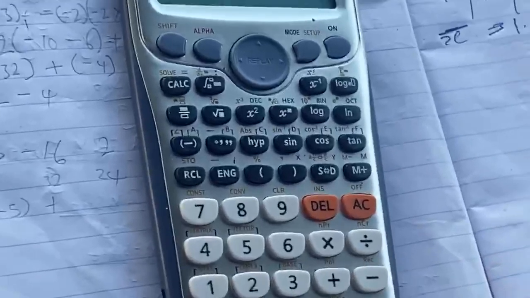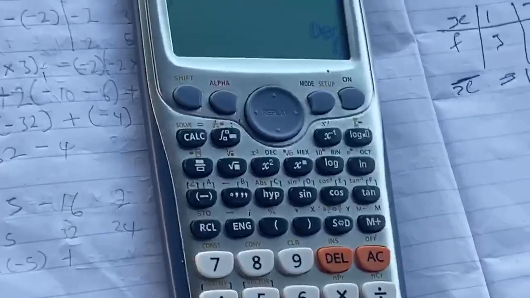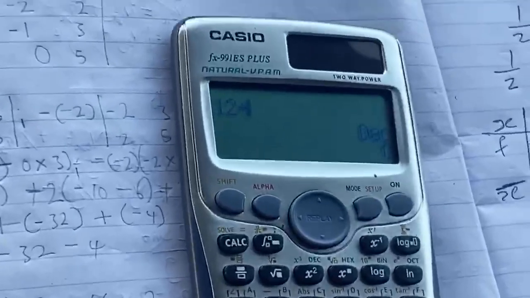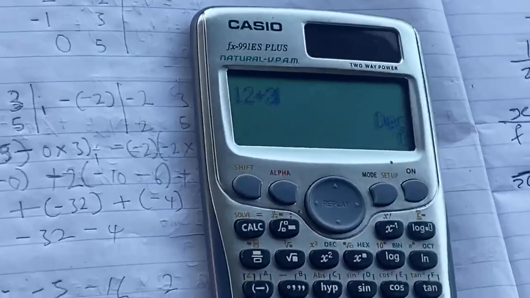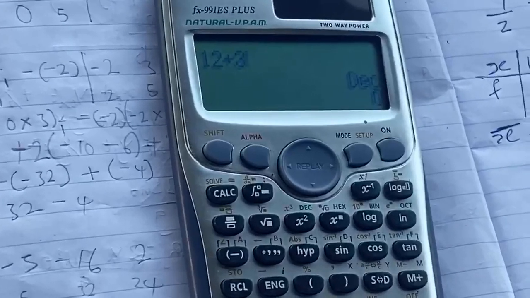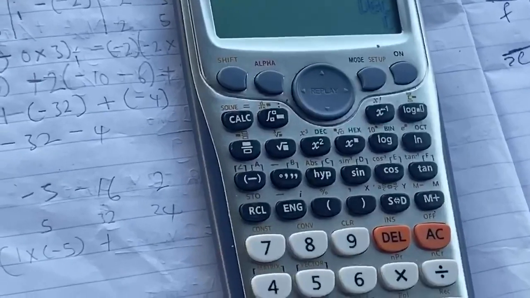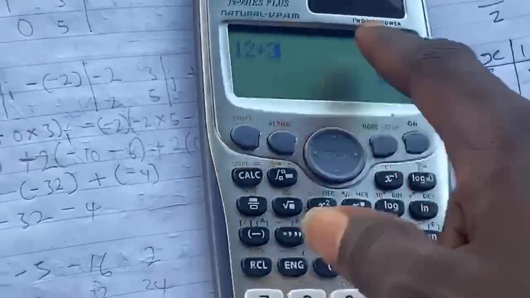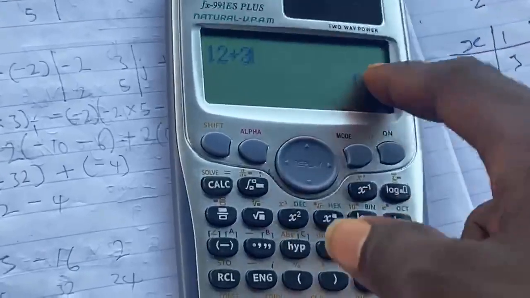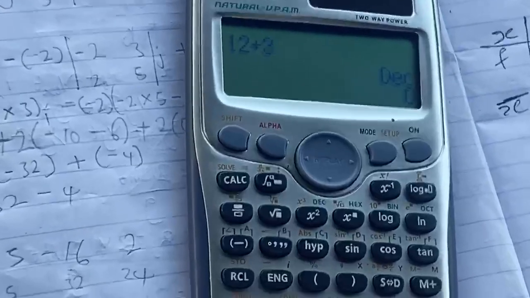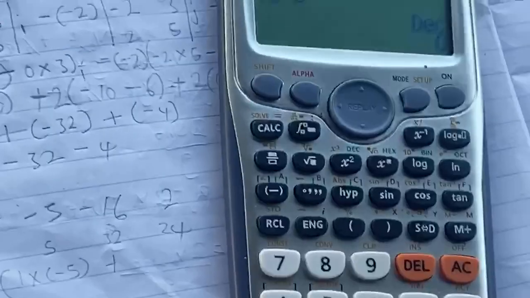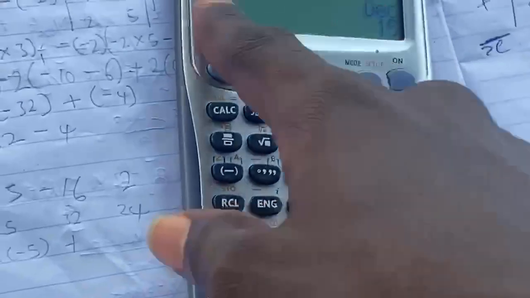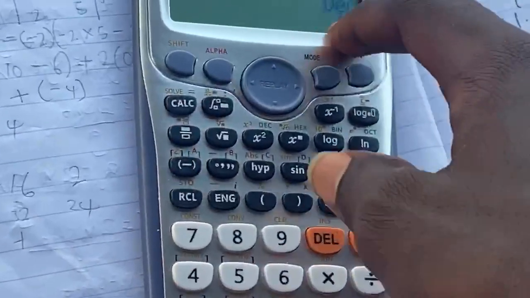All you need to do is, let's say you are given 12 plus 3 in base 10. How do you do it? Just press 12 plus 3, because the question is already here. We click equal to. Then 12 plus 3 in base 10 gives you 15.